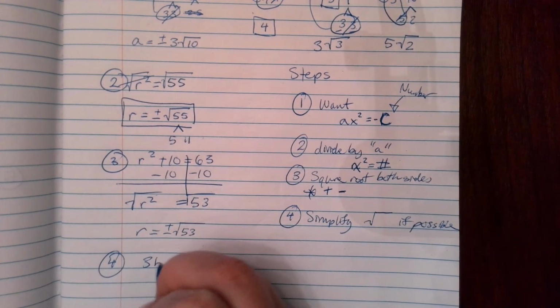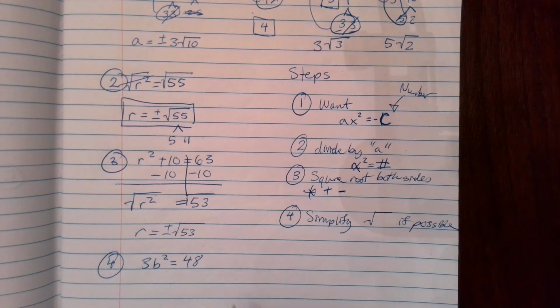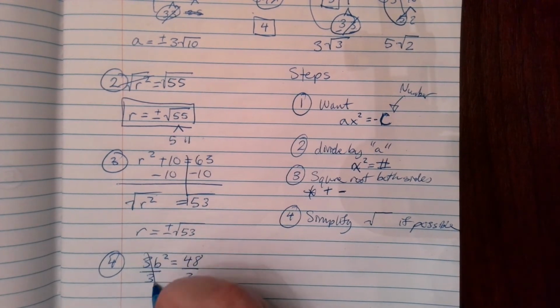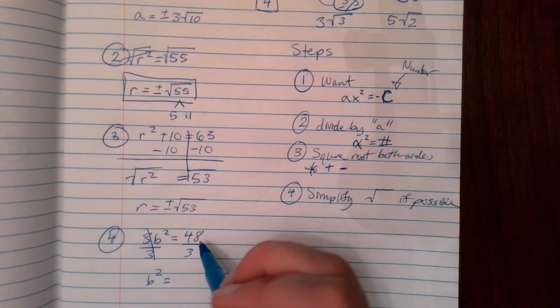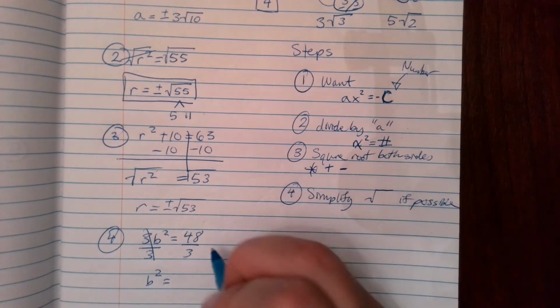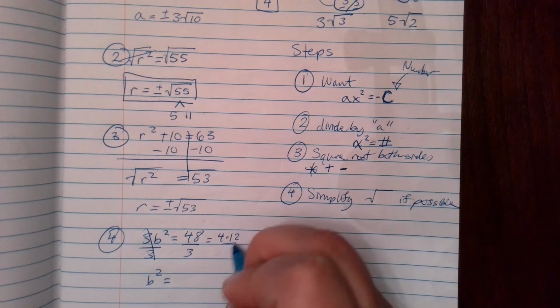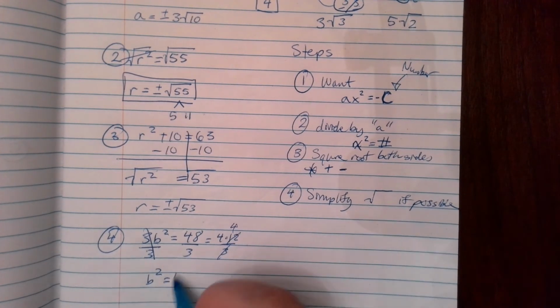What if you don't need to add and subtract? I want that squared term by itself. I'm going to divide by 3. Off the top of my head, I don't know what 48 divided by 3 is, but I do know that 48 is 4 times 12, and I do know that 12 is 3 times 4, so I get 16.